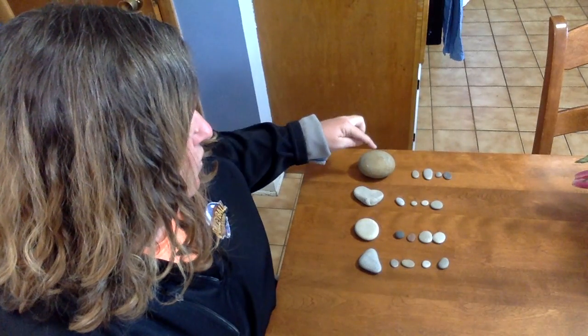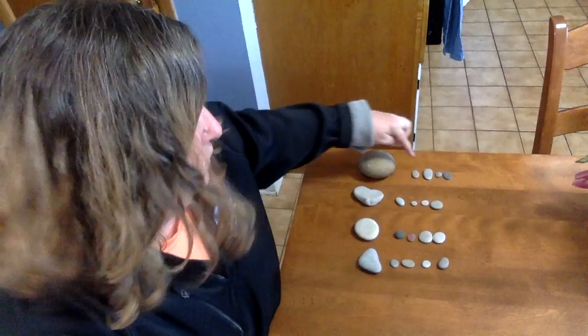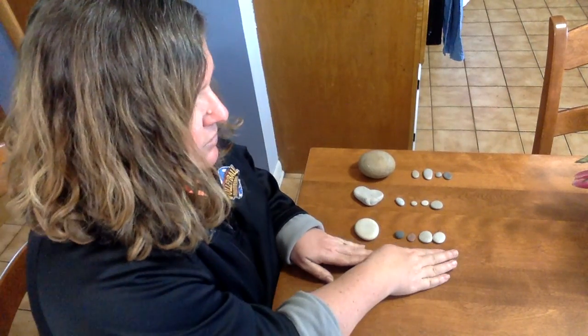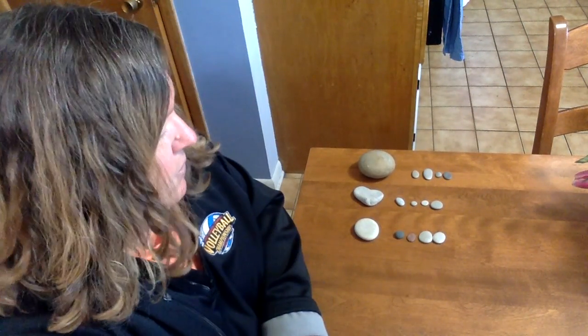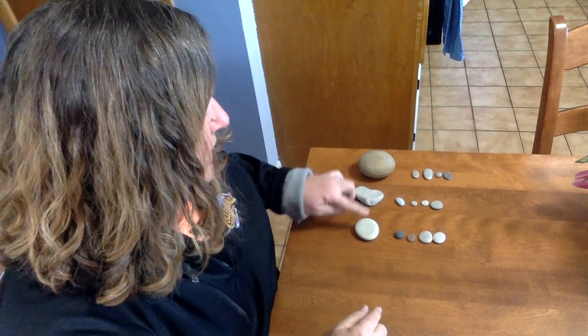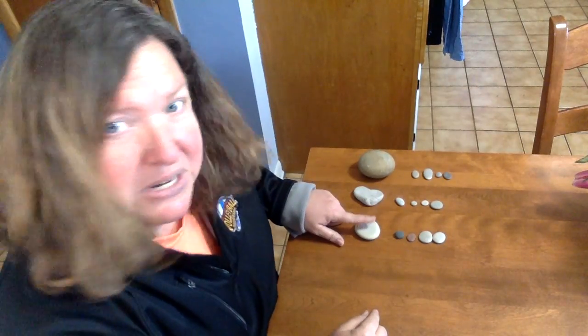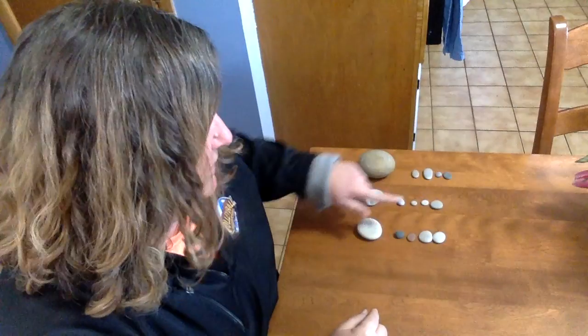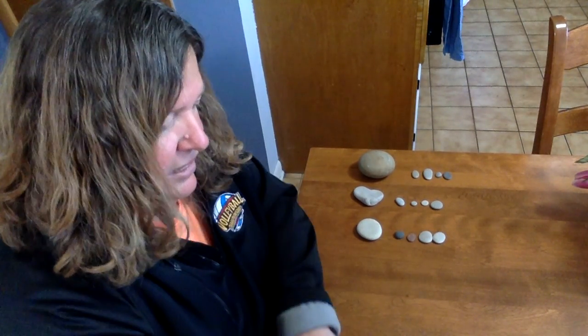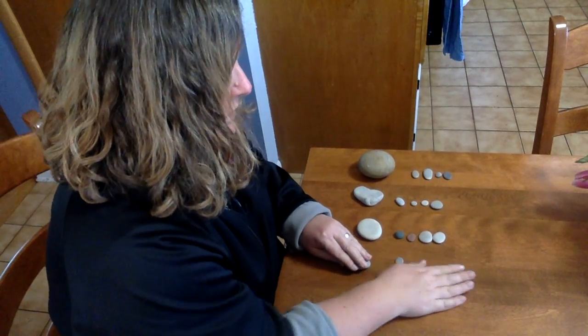It's still one big rock to 4 little ones. What if I took out the second row? And now I have 3 big rocks and 12 small ones. The ratio is the same. You can still see that every time I have one big rock, I have 4 small rocks for that same one big rock. Now, I'm going to put the other ones in.